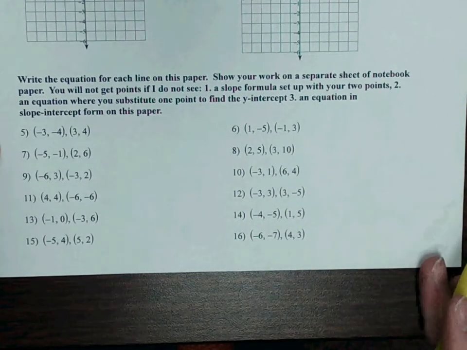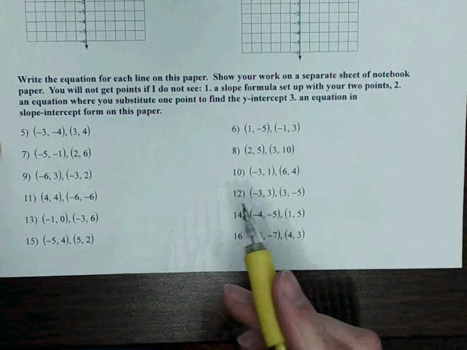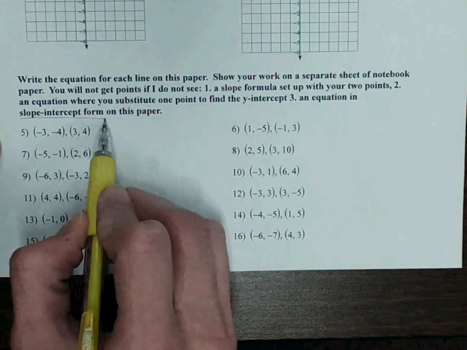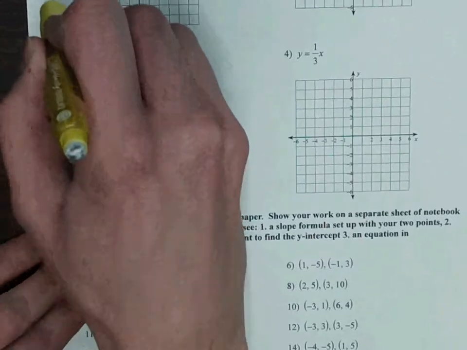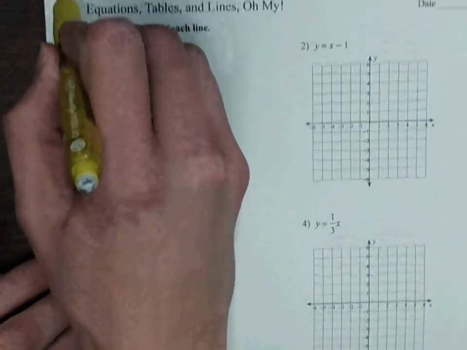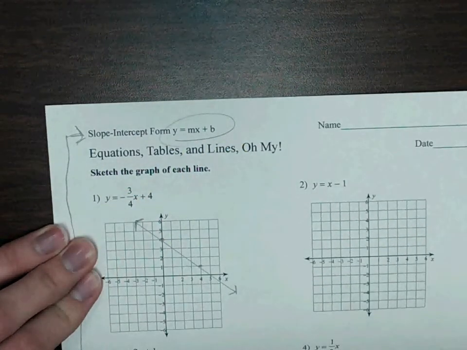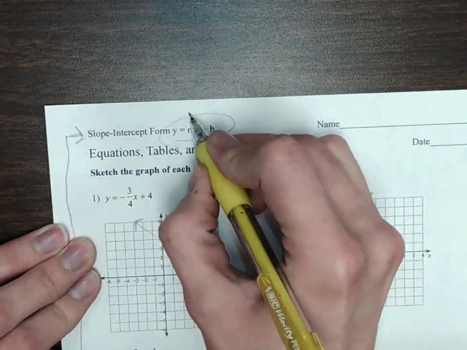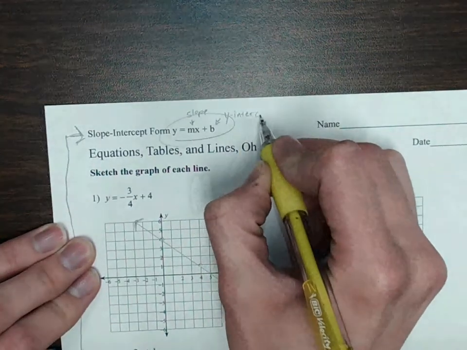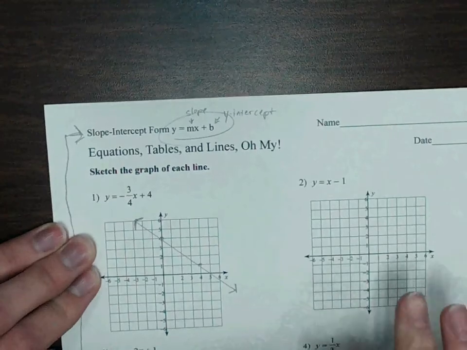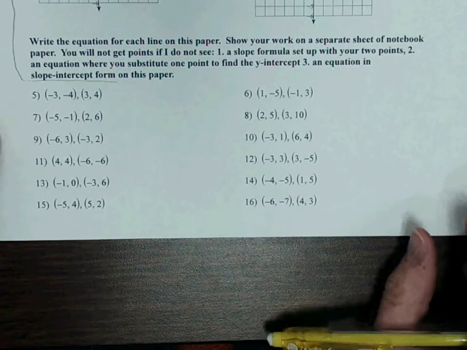You're going to show your work on that piece of paper. I need to see an equation in slope-intercept form on this paper. If you forget what slope-intercept form is, you can draw an arrow. There it is. We have a slope and your y-intercept. And we talked about the slope formula. We're going to end up writing it on our notebook paper where we're going to be doing all our work in just a second anyway.